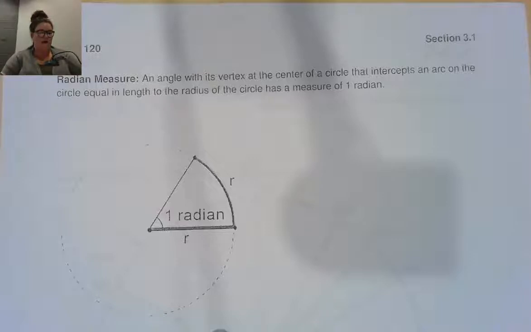But for right now, we can do a lot of other things with these angle measures if we can write them in radian form. So here's our definition of how we describe radian measure. This is an angle with its vertex at the center of a circle. I don't know if you can see, mine did not copy very well, so I'm going to go ahead and just go over this. Hopefully your paper printed out nicer.